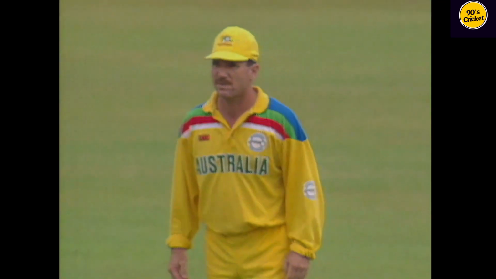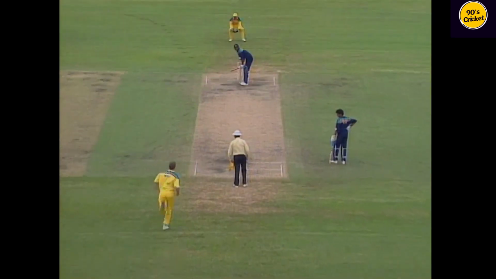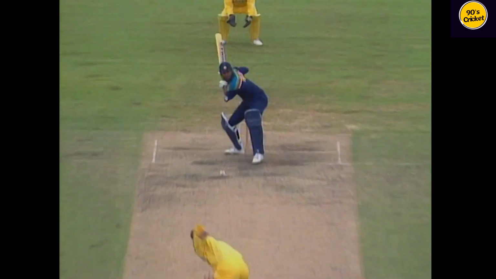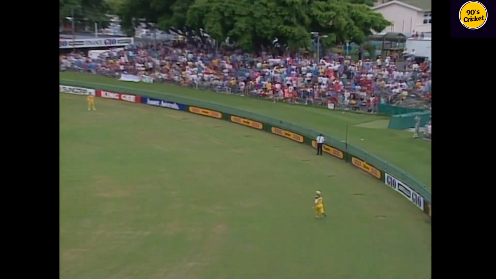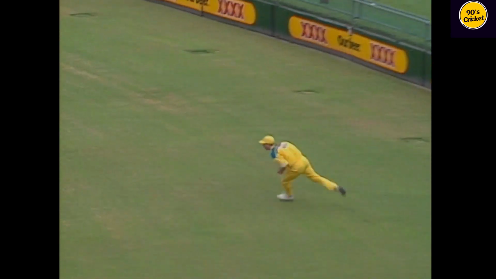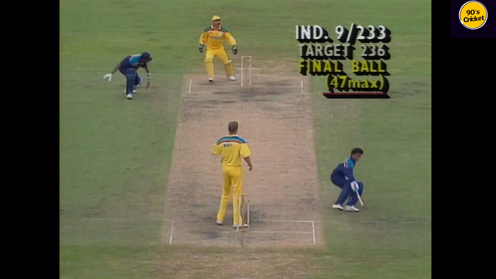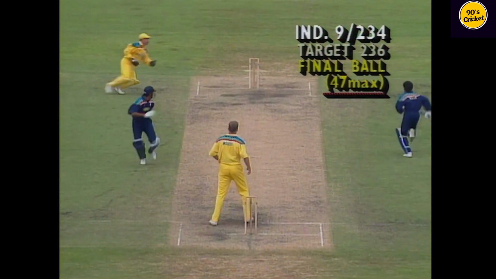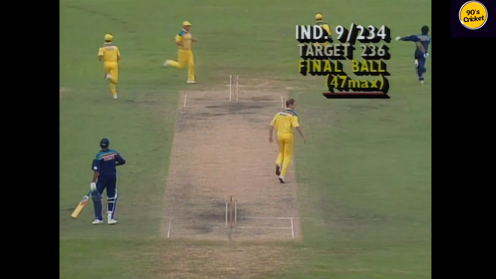Javagal Srinath hasn't had a good day, but he can become a national hero with 1 hit here. They're all spread out, 4 inside the circle. Here's Tom Moody. He's got it at 6, could it be? He's coming around Mark Taylor, it's Steve Waugh. He's dropped it. He's got to go back for the 3rd. Come on, run. They're running. It's they win by 1 run, Australia.